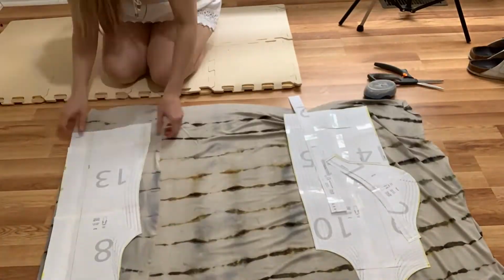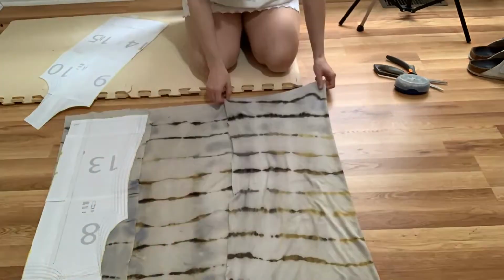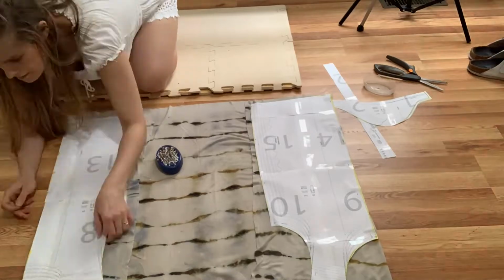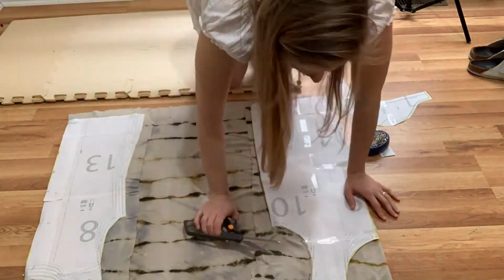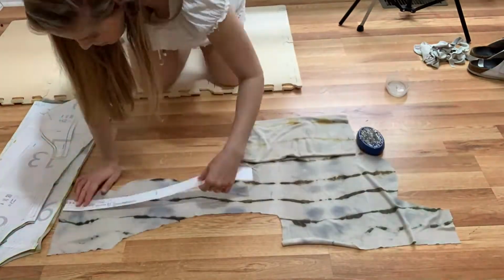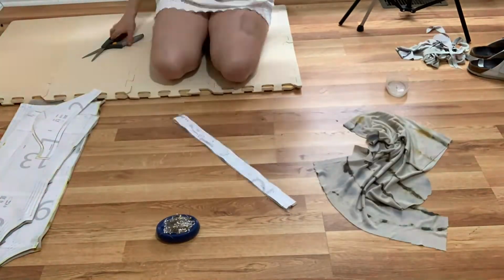So I am folding it over and trying not to waste any of the fabric. I'm also keeping in mind where the stripes fall on the pieces before I pin them down. So I pin them down and then I cut them out.